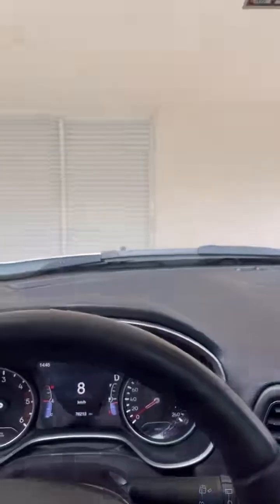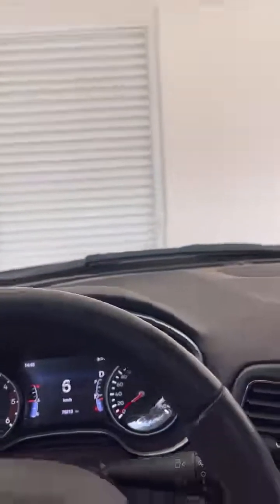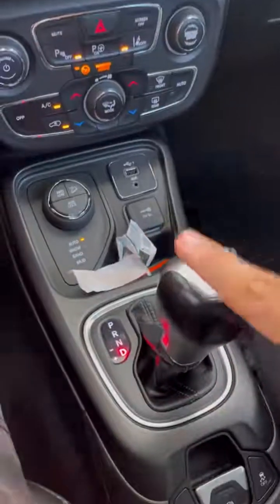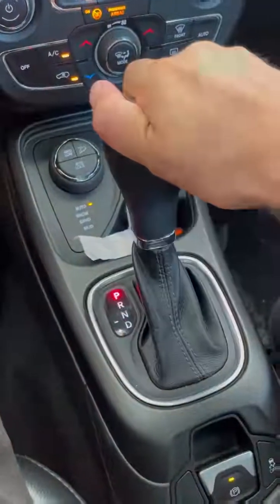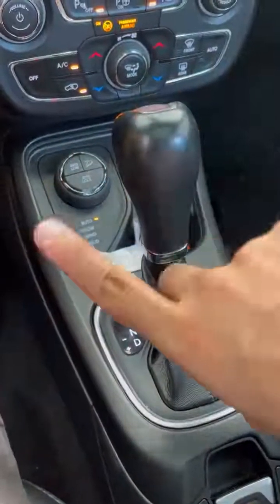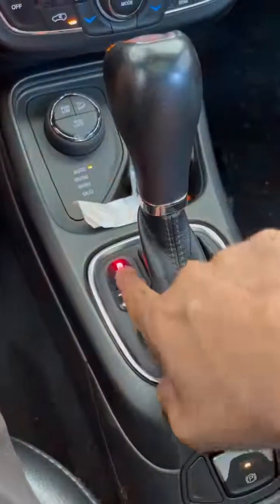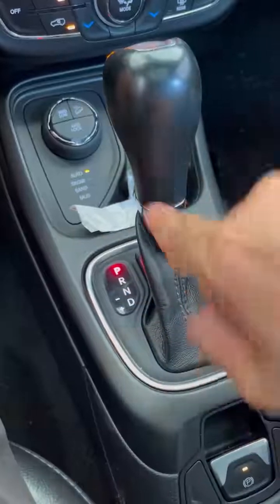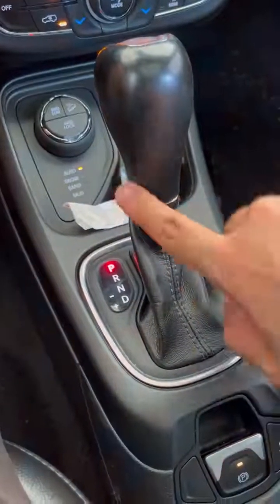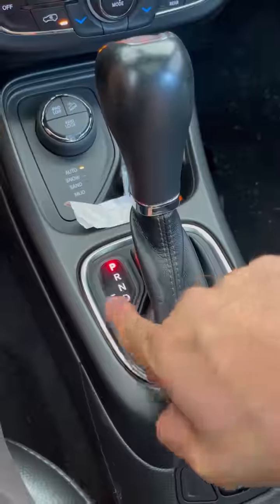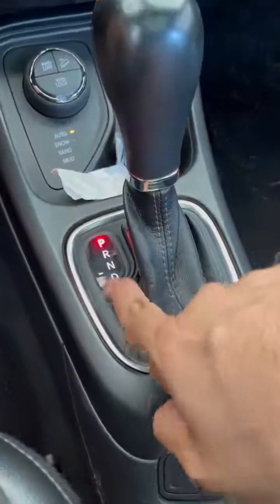Another thing that most drivers do, when we're going to stop the car, what do most people with an automatic car do? Shift from D to P, isn't it? When you do this by shifting from D to P, all the pressure is on the transmission. But a mechanic taught me that this here damages your car a lot, okay?